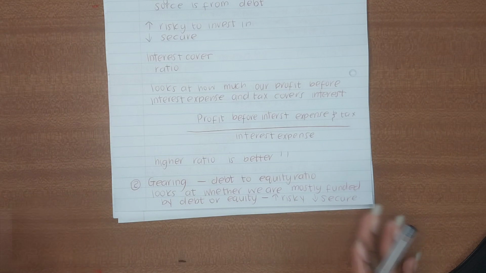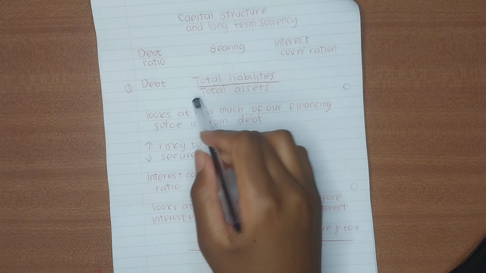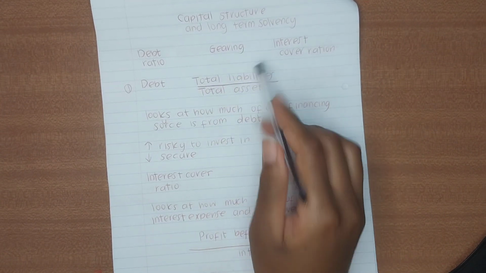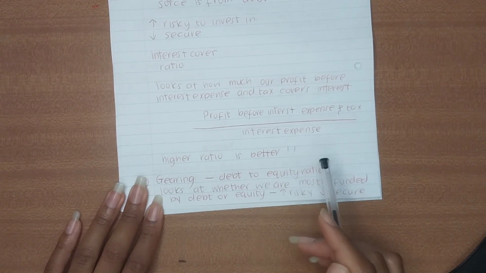And then we look at the last one, which is gearing. So gearing is a debt to equity ratio now. It looks at to what extent does your debt as compared to equity cover your source of funding. Here on the debt one, we're looking at how much of my total assets are borrowed using total liabilities. Here we are actually looking at whether you use more of debt or more of equity.